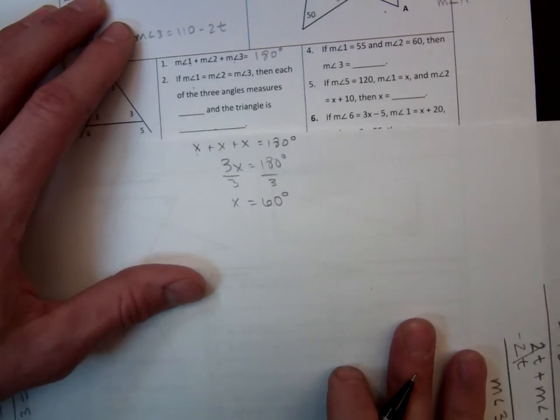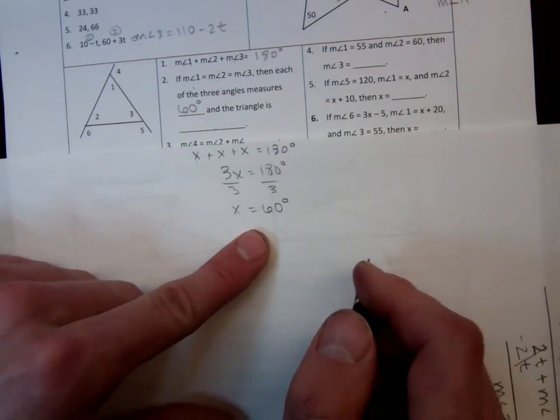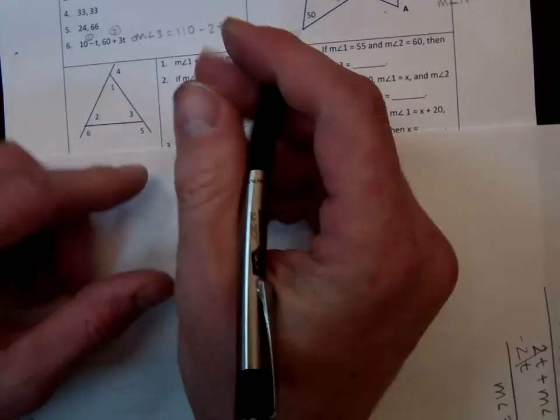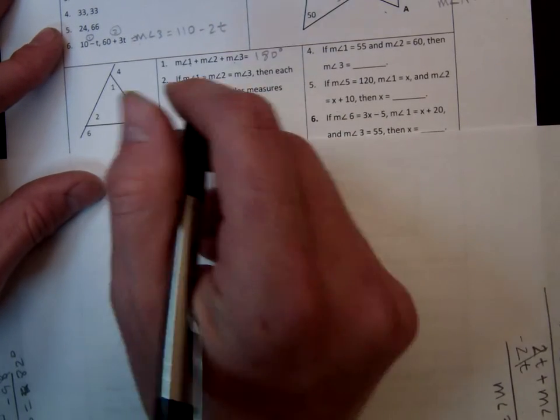This is an equilateral triangle, and an equilateral triangle will always have angles that measure 60 degrees. It doesn't matter how big or small the triangle is. It will always have those same angles.